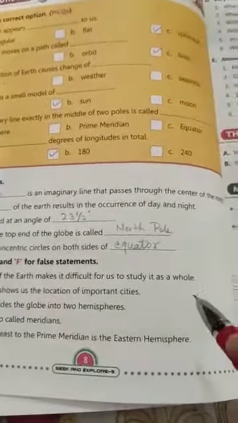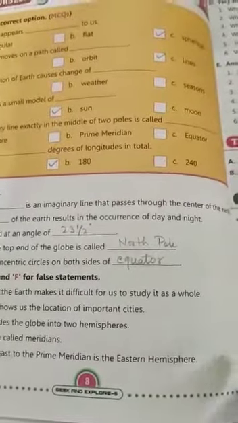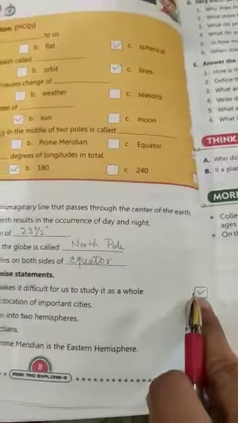Now coming to true and false statements. The large size of the Earth makes it difficult for us to study it as a whole. This statement is true.